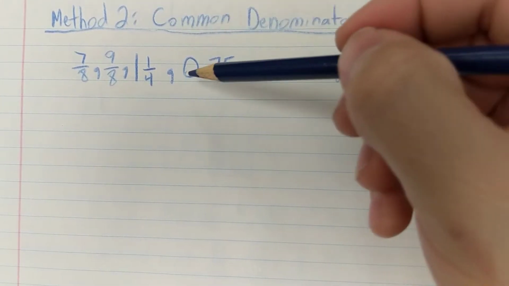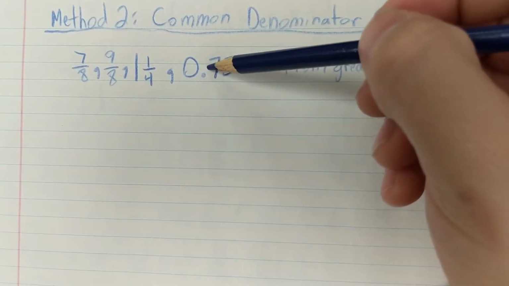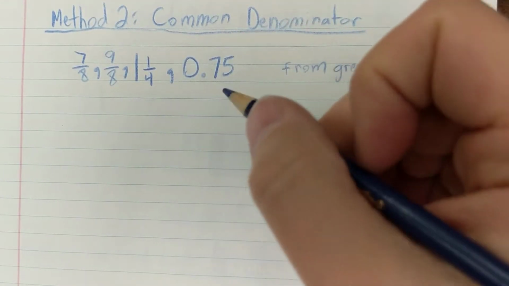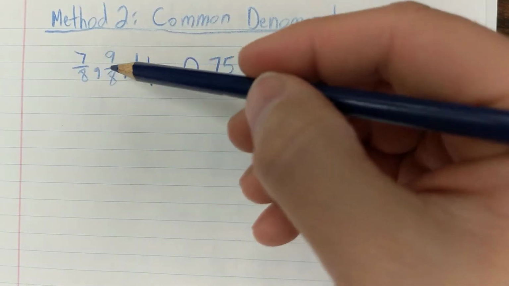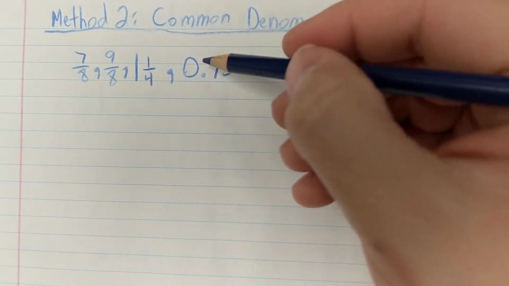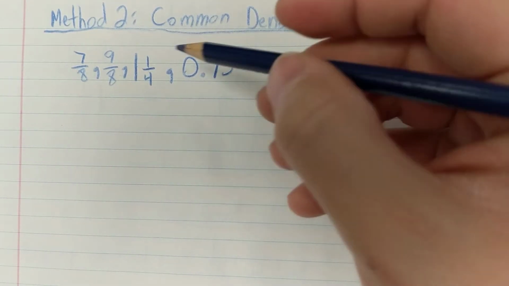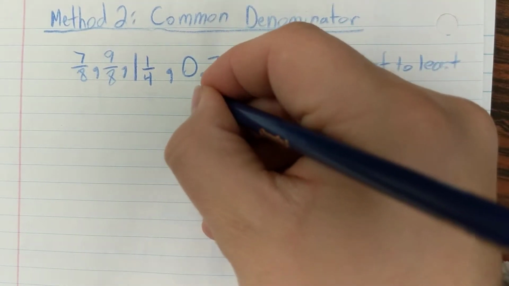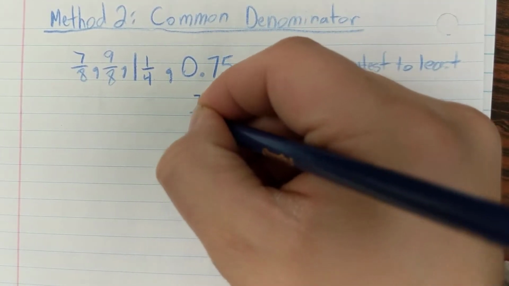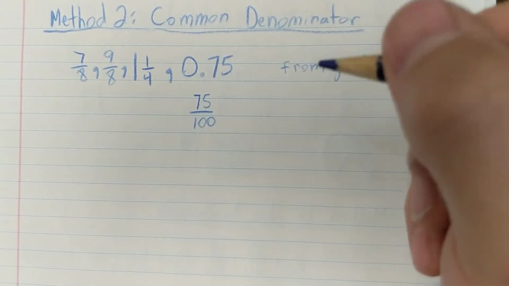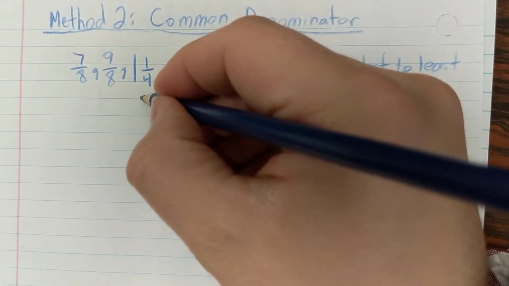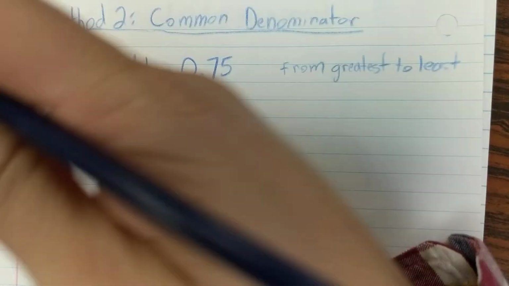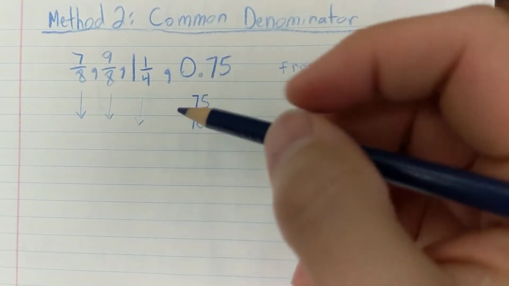Okay. First thing, write down your fractions and your decimals in order. Keep it the same order as a textbook. And then any of these that you need to change, you're going to do. So 0.75, we're going to change so that we've got a denominator. What fraction is this? We know that this is 75 hundredths. Okay. And then we're just going to draw little arrows that we're just going to carry this through. We're not going to change this at all yet.